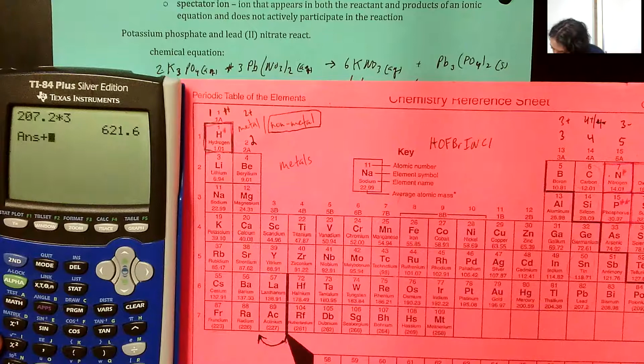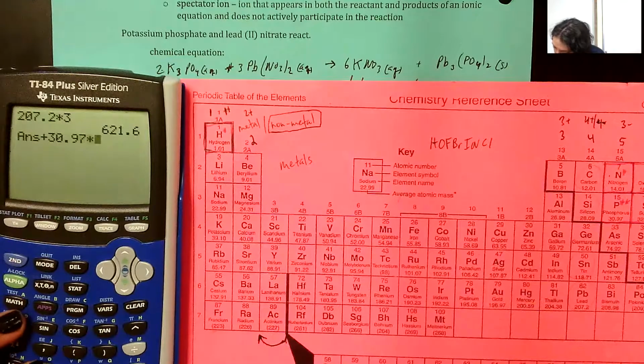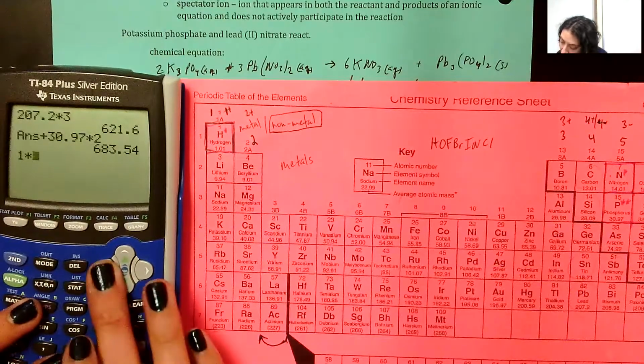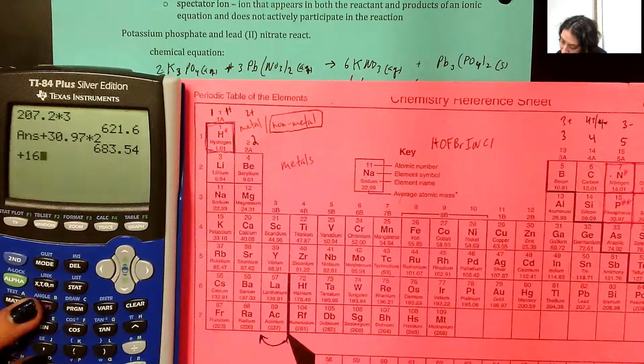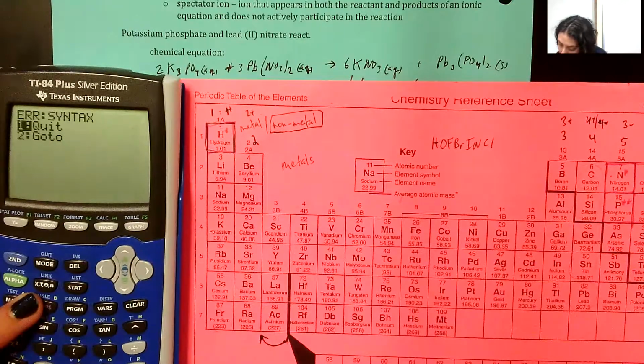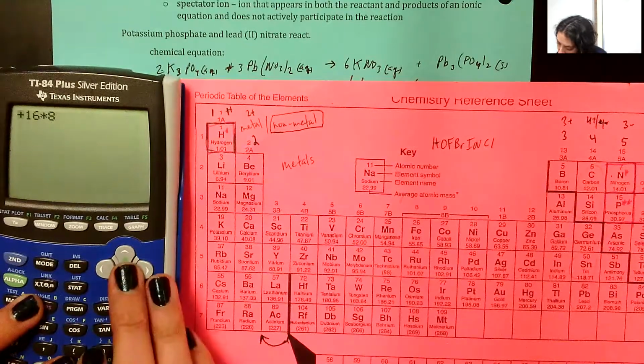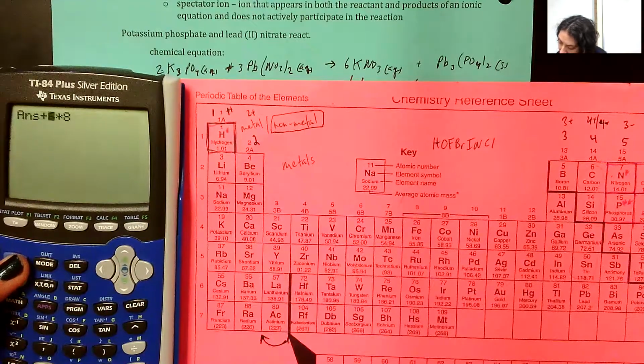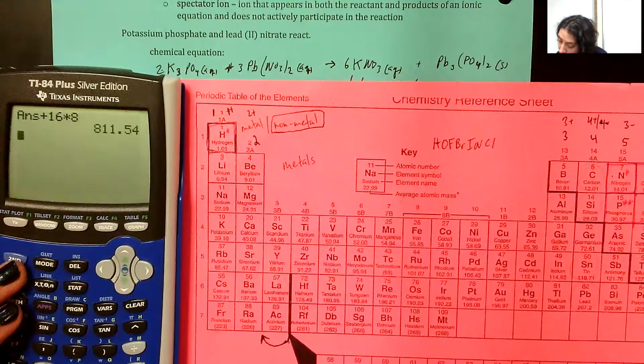So that's going to be 30.97 times 2. And we're also going to need 8 oxygens. So plus 16 times 8. Whoops, I made a mistake. Second answer, plus 16 times 8. Hopefully this will work. Yeah, it seems reasonable to me.